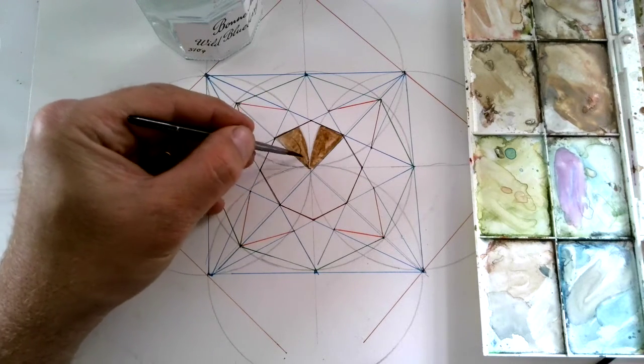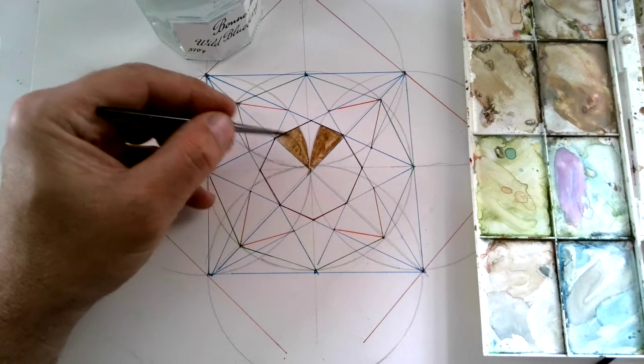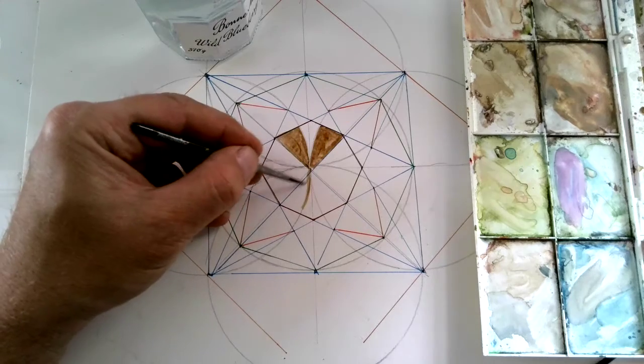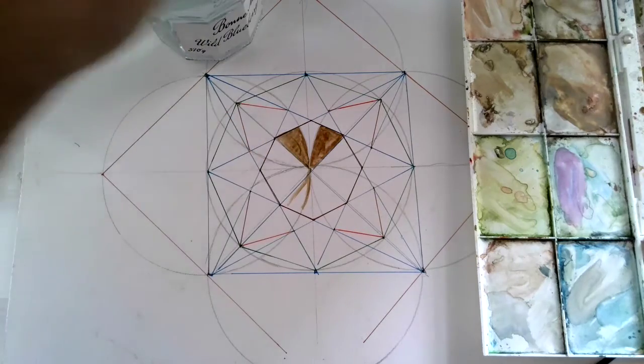What do you think? And I can replicate that down below, can't I? I can have the same brown down here.